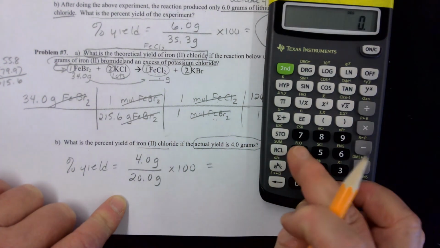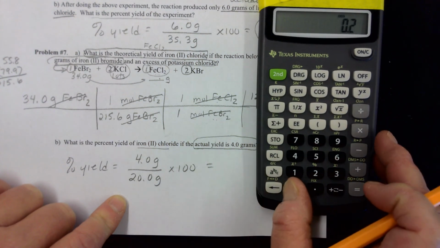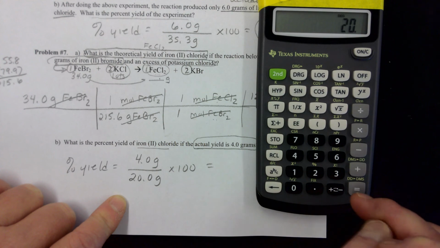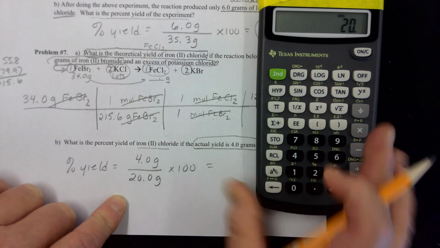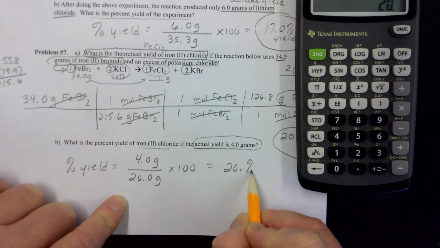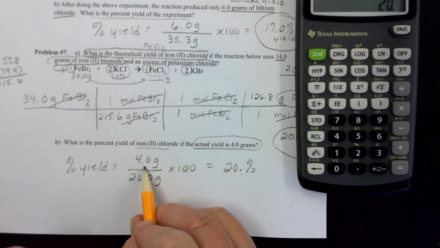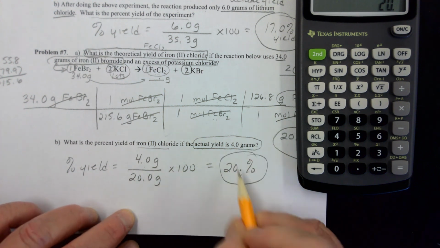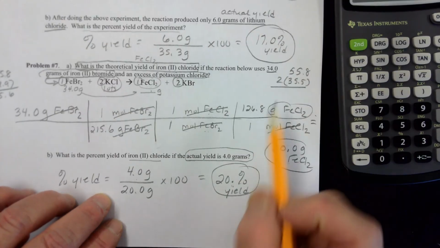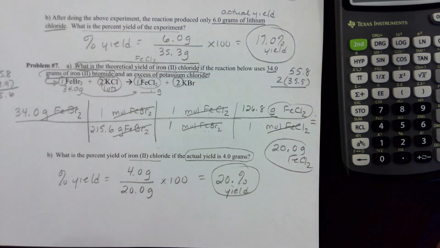The math in your calculator becomes 4 divided by 20 multiplied by 100 to put it into percent form, and we're going to go with 20%. I'm going to put a decimal point visible there to reflect that this should have 2 significant figures. So the percent yield is 20%. A little bit better than the previous problem, but still not a very good percent yield. But that's what supports the numbers.